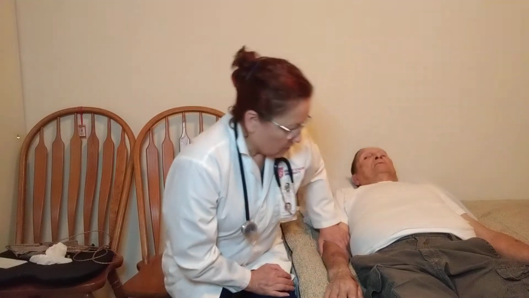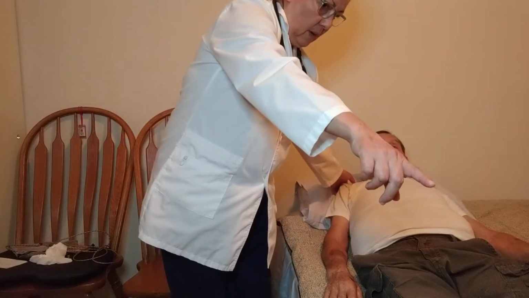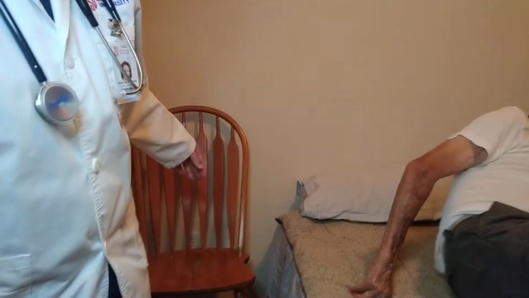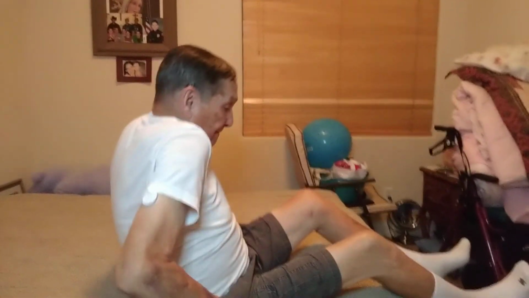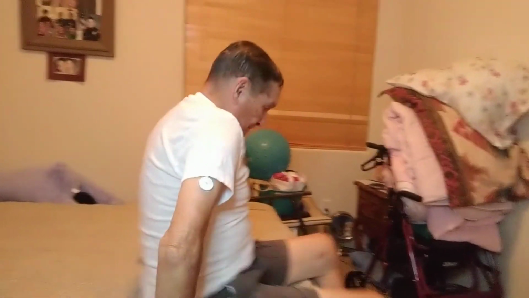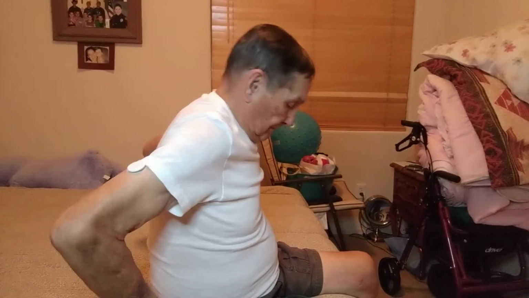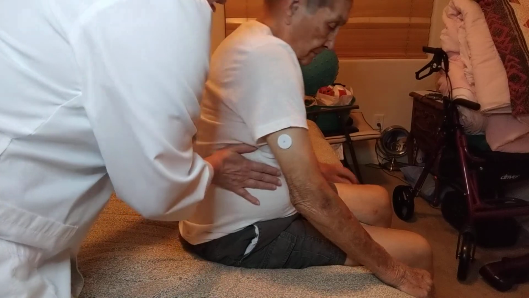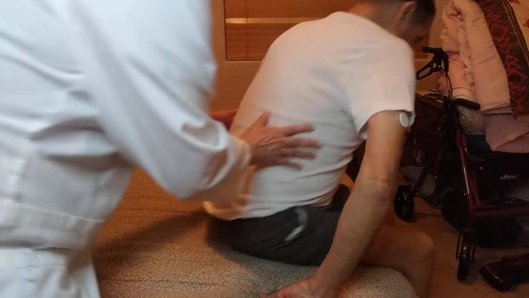Okay, the last test, the patient's going to have to sit down and I'm going to have to adjust the camera. So, sir, I'm going to ask you to scoot all the way down to sit at the edge of the bed, because I have to check your back. Okay, thank you. I think right here might be good. Okay, I'm going to need your back to be more toward the camera like this.